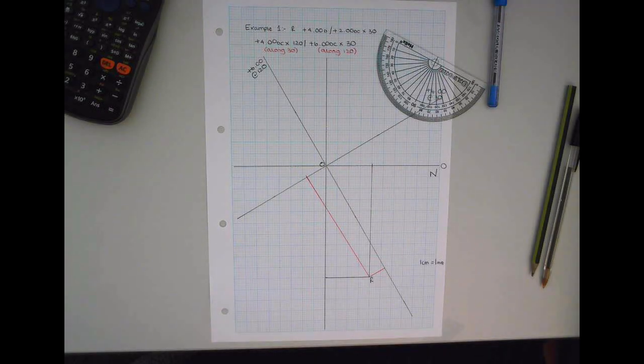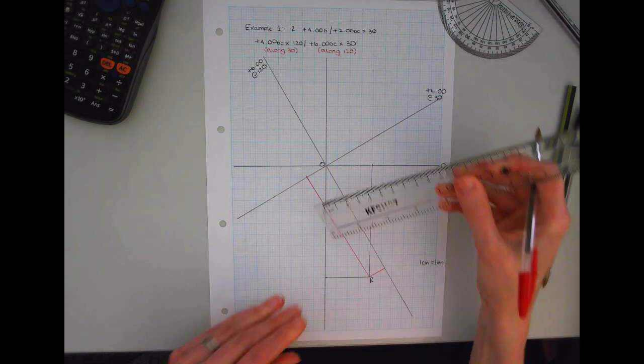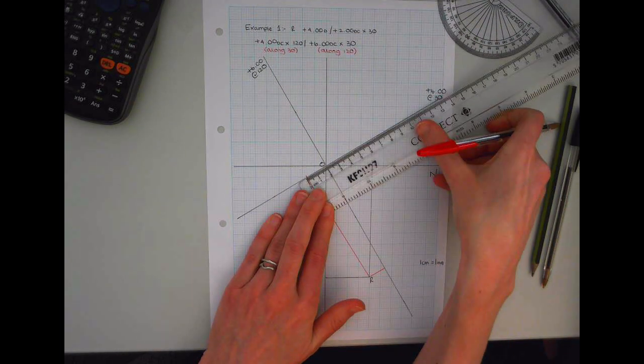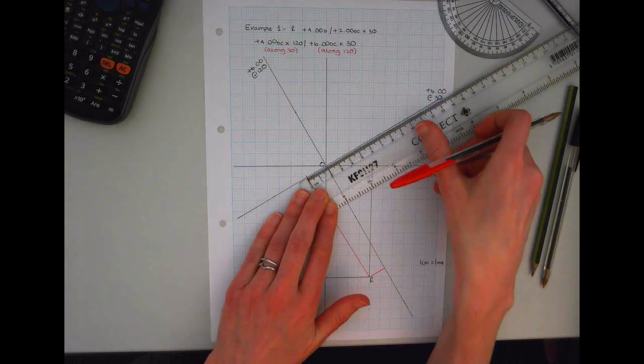And then we can measure that distance. So we're going to measure from our O to the point at which the line intersects on our +4 meridian. So it's important to do this very accurately.